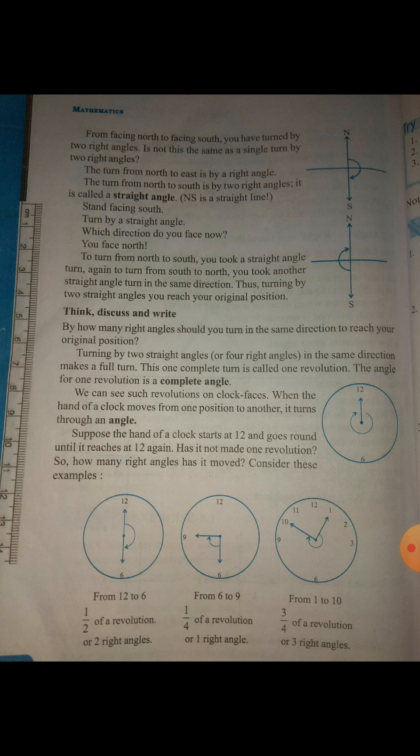So we can see such revolution on clock faces. When the hand of a clock moves from one position to another, it turns through an angle. Suppose the hand of a clock starts at 12 and goes round, it reaches 12 again. Has it not made one revolution? Yes, definitely. It makes one revolution.